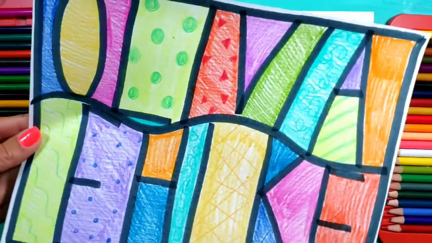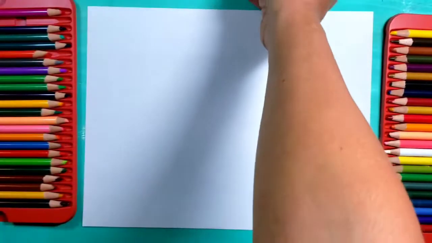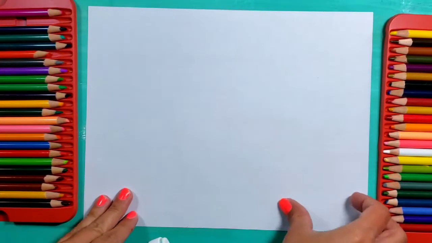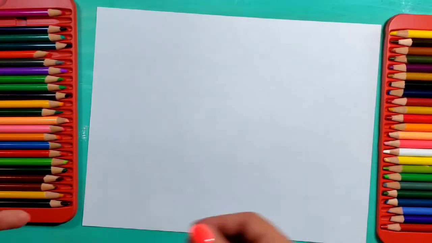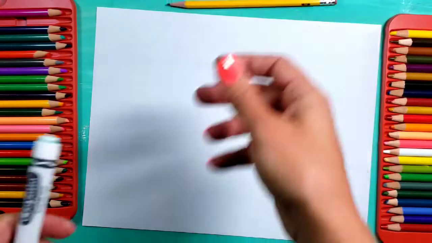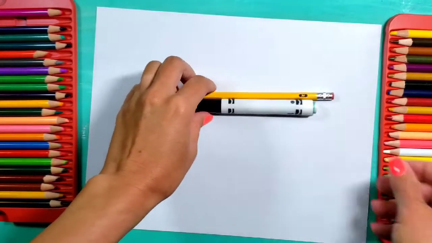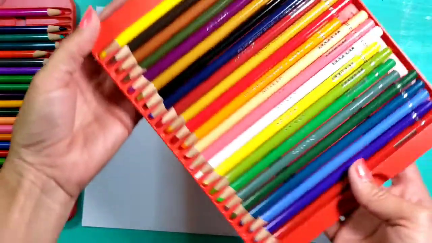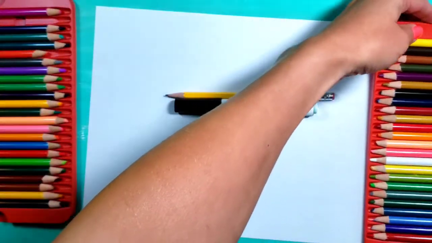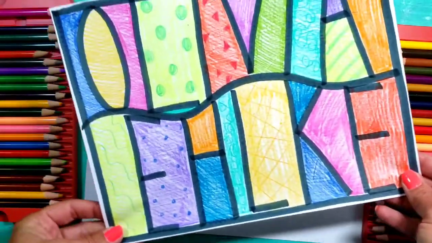Our goal for today is to make a name design using your first and last name. For this project, you will need a piece of white computer paper. You will need a pencil to write your name, a marker to trace the letters, and then some colored pencils. You don't need as many as I have here, but just a couple different colors would be great.